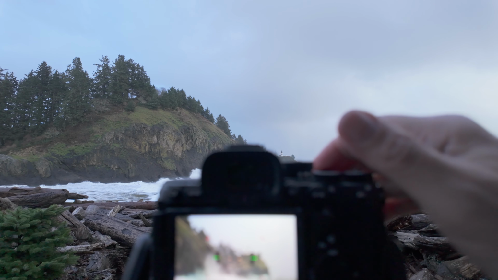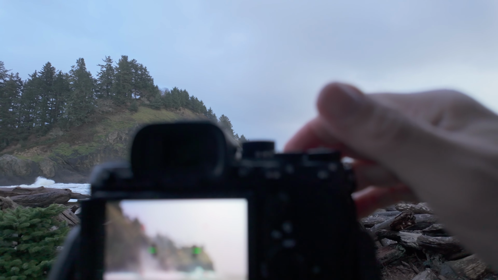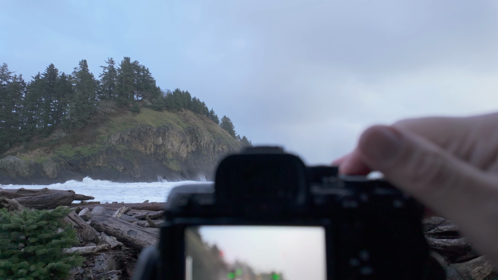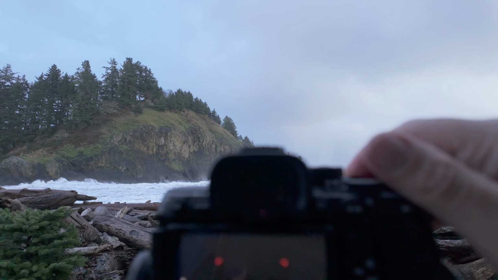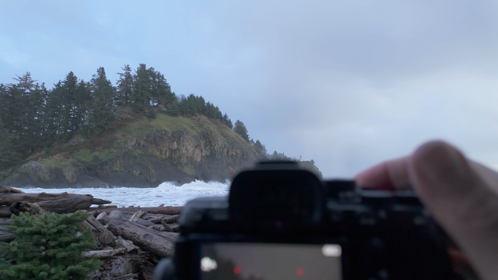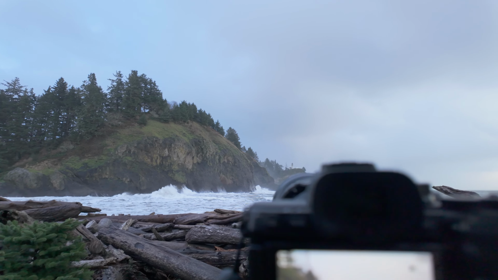But it's really just a matter of sitting here and watching for the waves to come in, and then firing off a whole bunch of shots in a row, and then picking the ones that wind up looking the best.